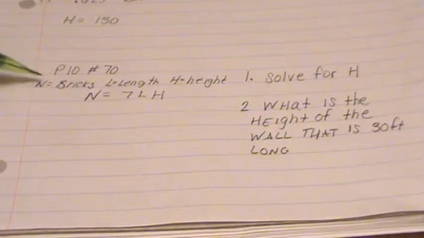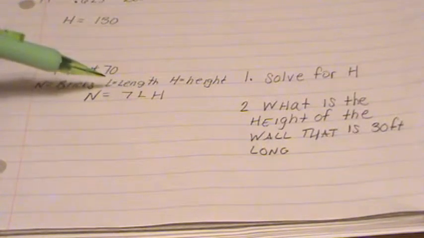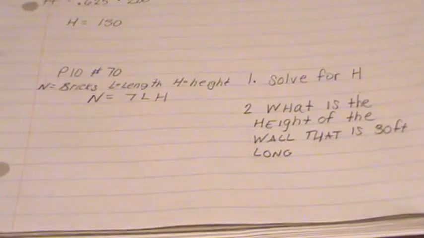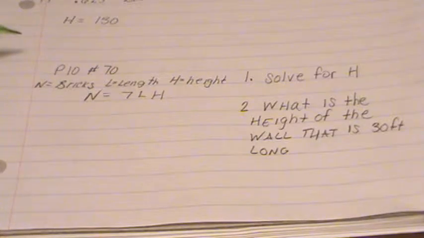The letter N from our story problem in your book represents the number of bricks. L is represented by the length, and H is represented by the height. So we now need to solve for H.